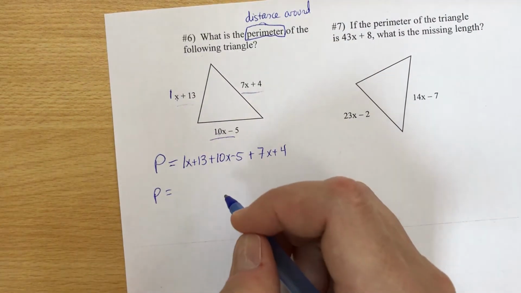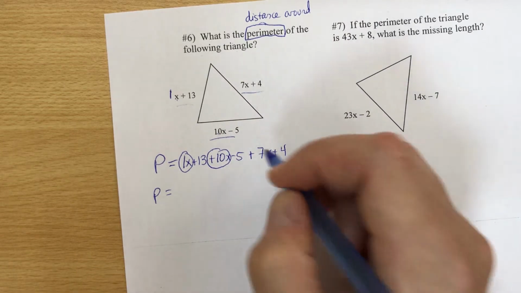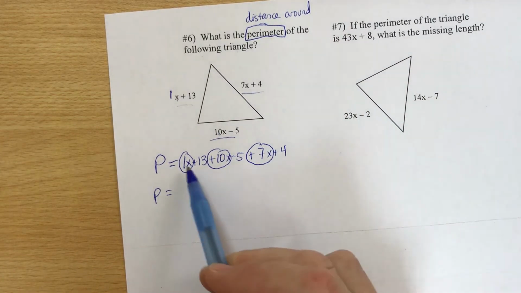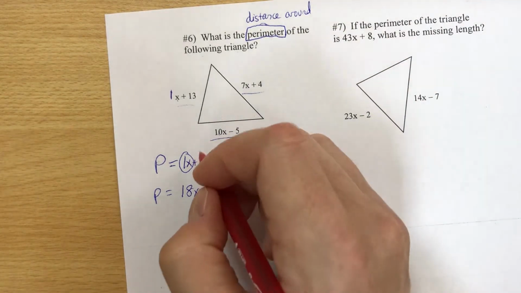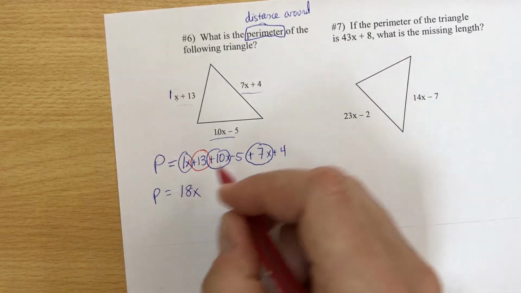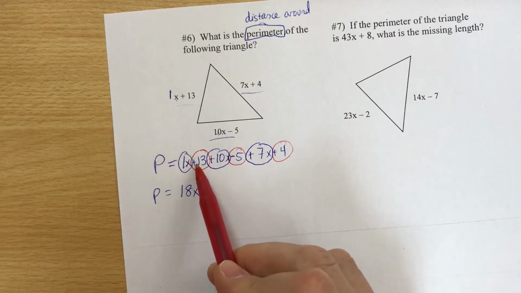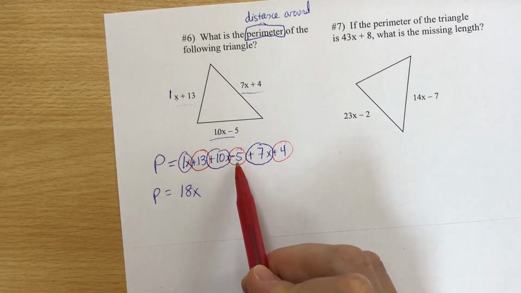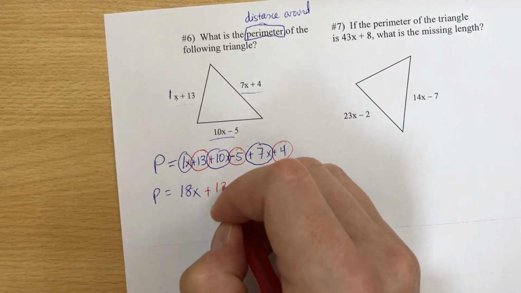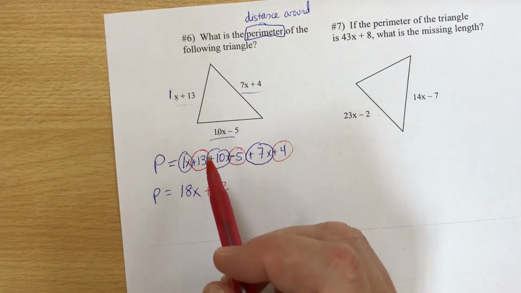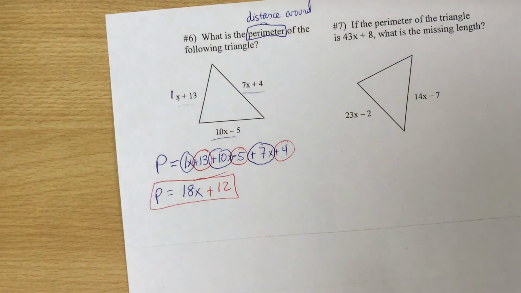So perimeter equals, that is a 1x plus 10x, and plus 7x. I don't want to forget that. 1 plus 10 plus 7, 18x. And then we have the constants, positive 13. That is a negative 5 minus 5 plus 4. 13 minus 5 is 8. 8 plus 4 is 12. So that's plus 12. So we get 18x, and we get plus 12, and that is the perimeter.